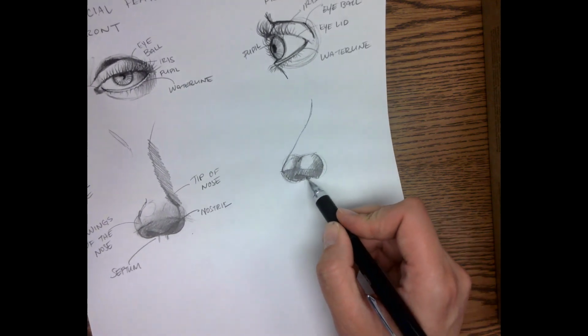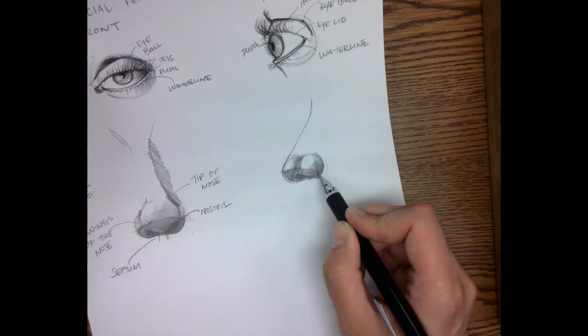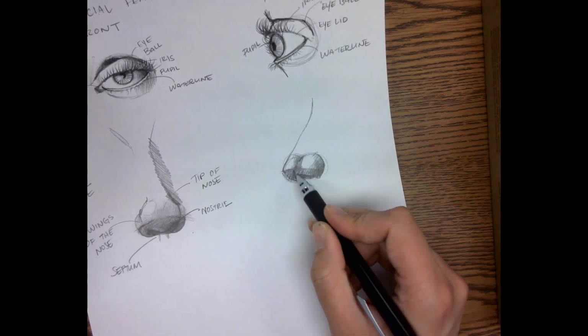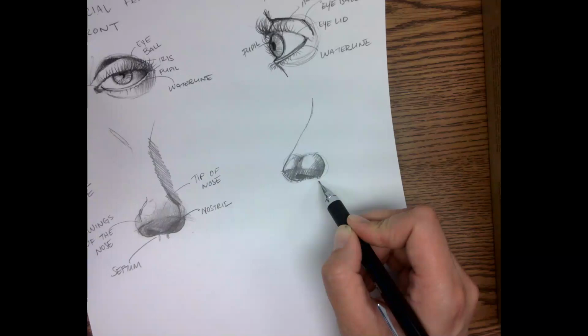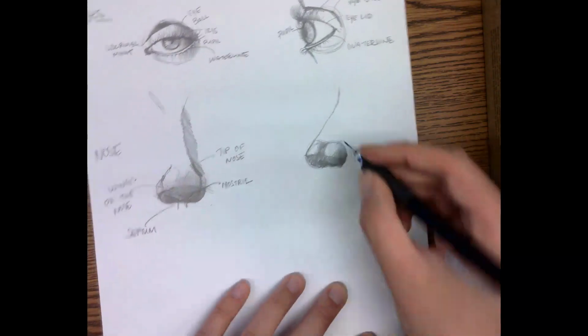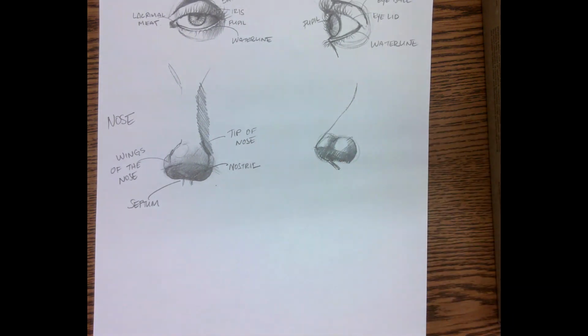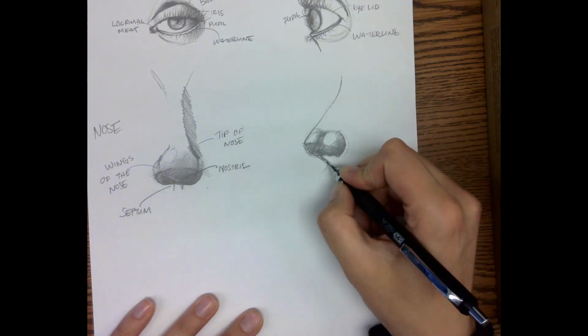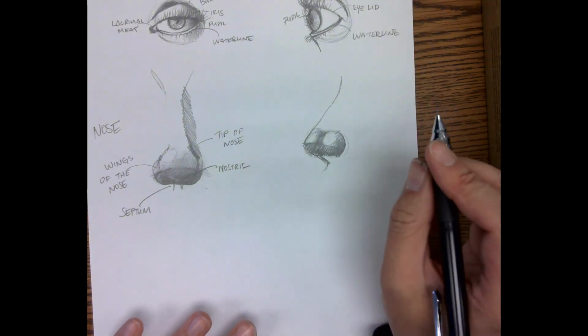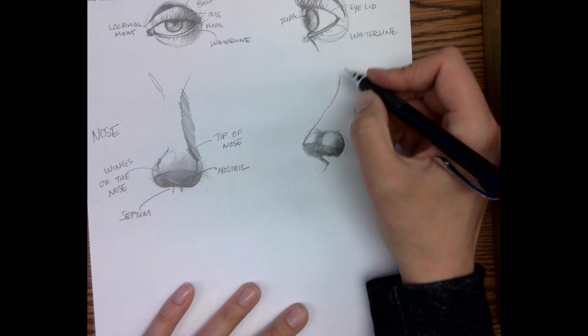And then we shaded the forms, these spherical, rounder forms. And then that kind of goes into the septum as well, which starts right there. And then it goes into the lips, which we're about to do. But first, let's label this side as well.